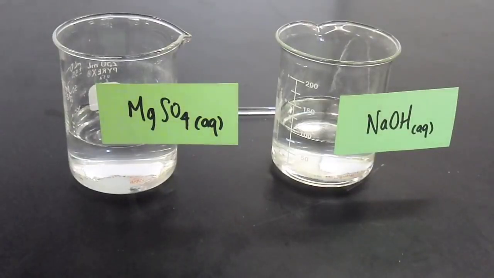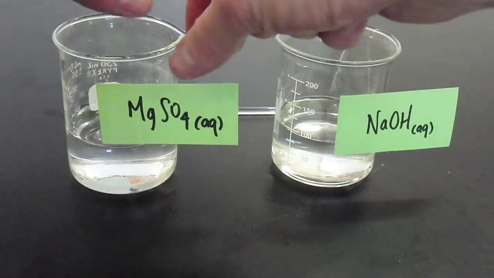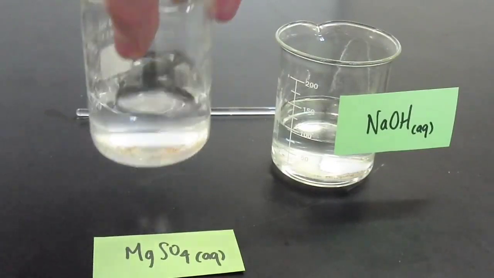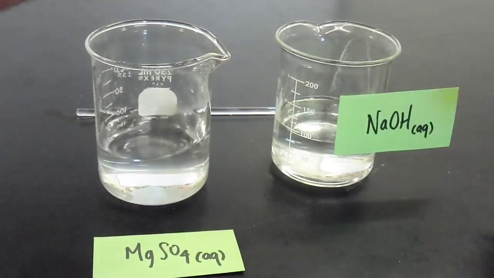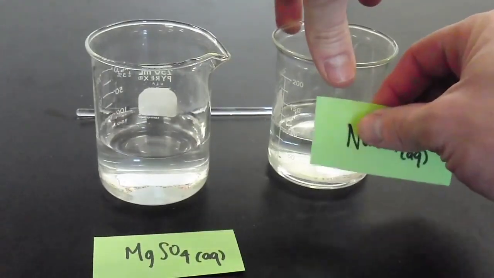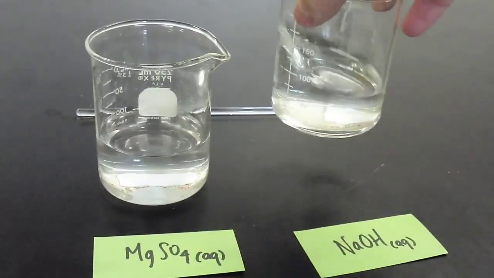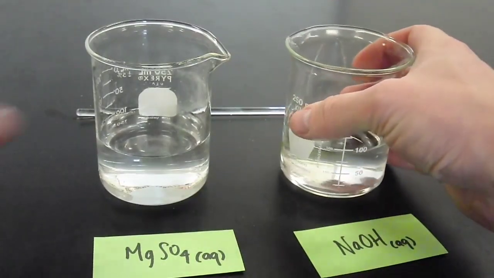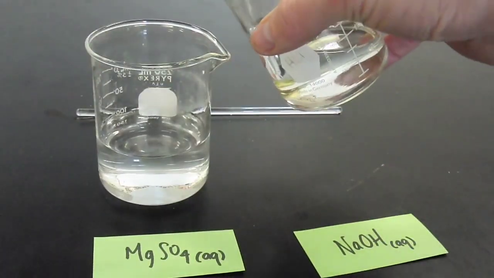Alright, what we have here are two beakers, each containing a dissolved aqueous ionic compound. In the beaker on the left we've got magnesium sulfate, and you can see that that is a clear and colorless solution. Looks just like water on first glance. And over on the right we've got sodium hydroxide, which is also clear and colorless. Again, looks just like water. And what we're going to do here is we're going to mix these two and see what happens.